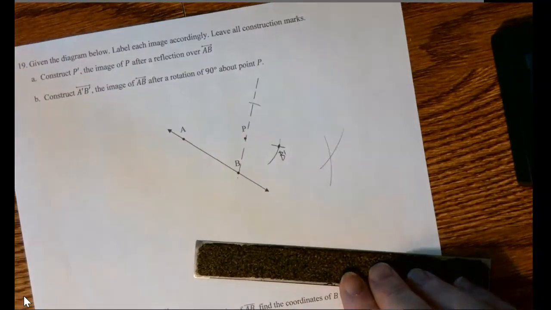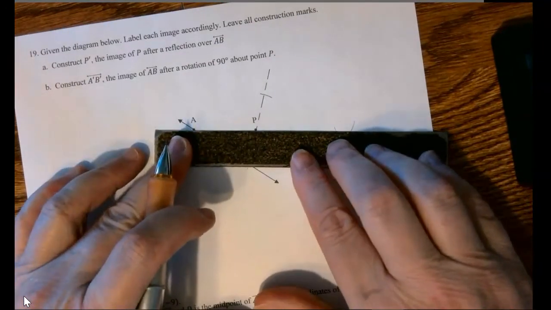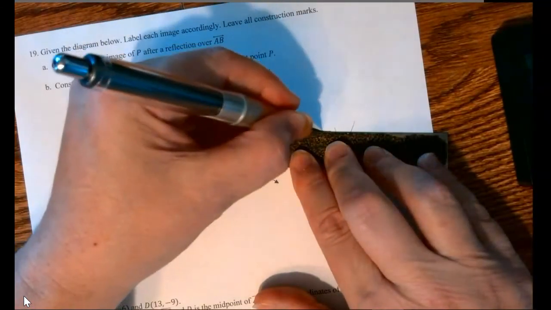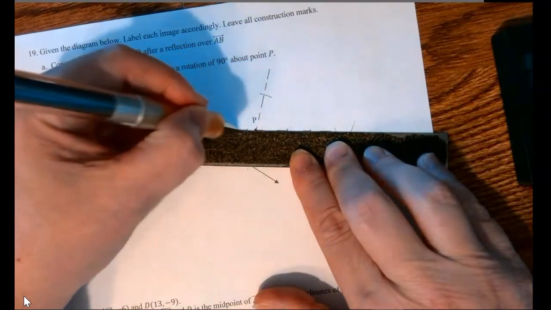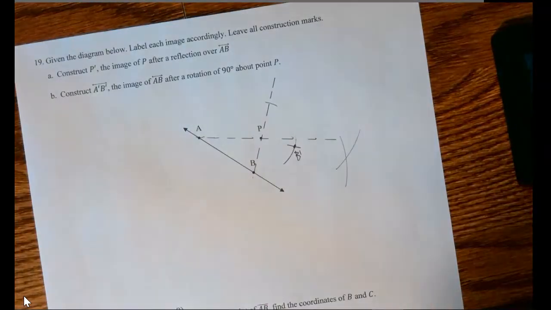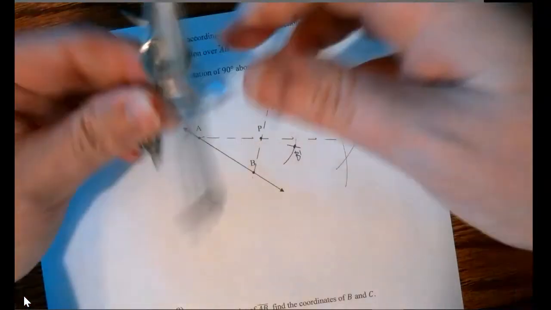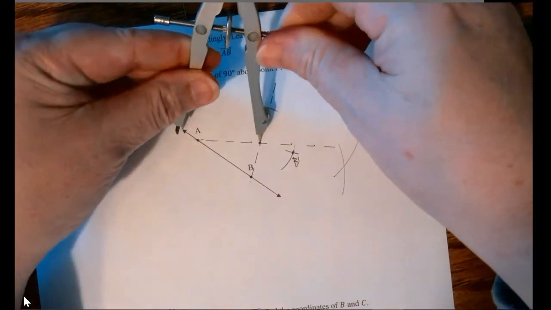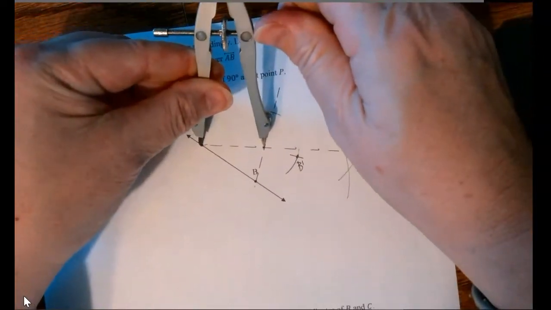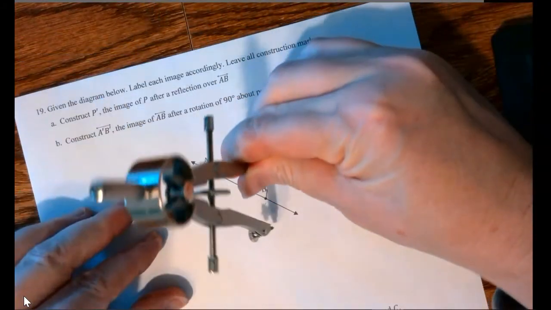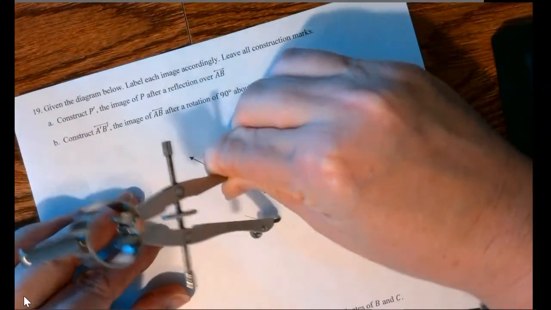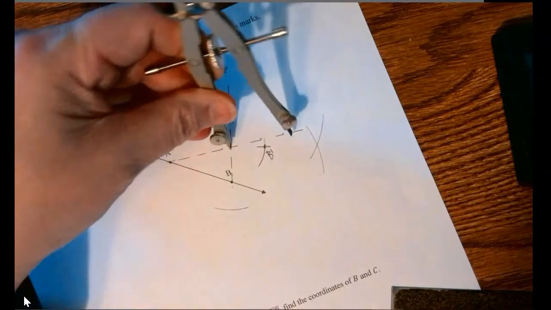And then you'll do the same thing for A. So A prime is going to be somewhere out here. And now I want another point on the perpendicular bisector of this segment right here.